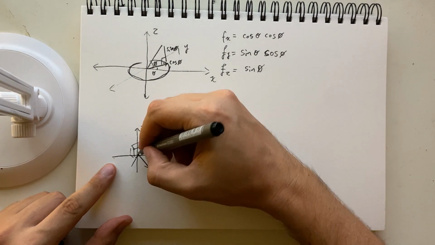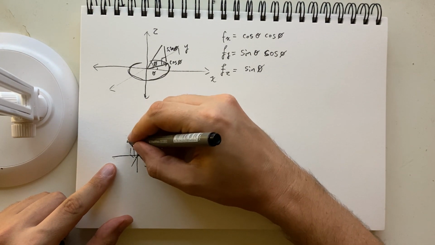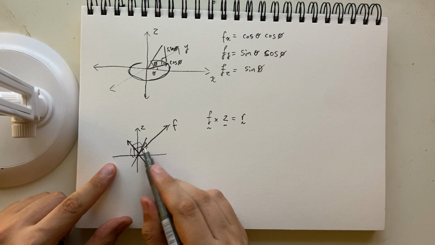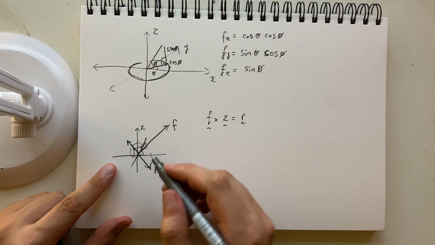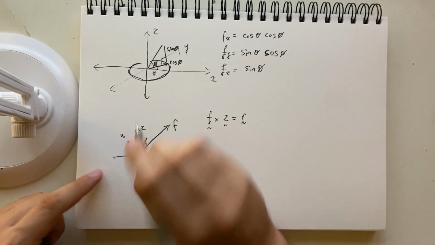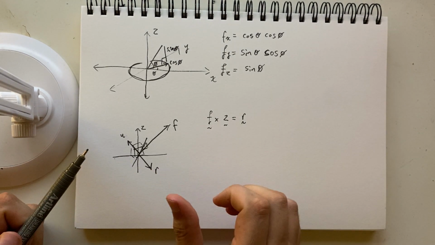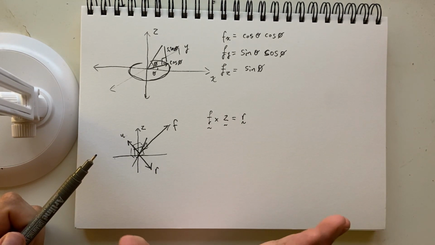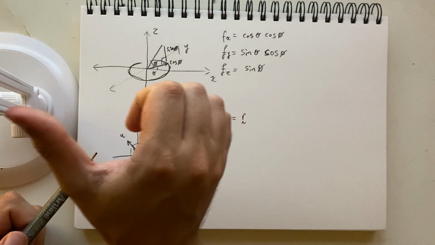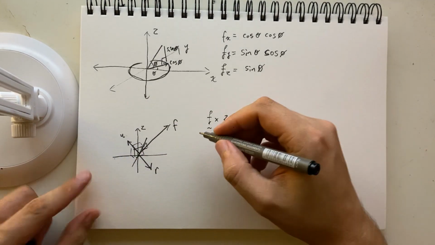Okay. Then we want to get the camera's actual up vector, which might be tilted a bit based on the camera's tilting. Well, this up vector is perpendicular to both the right and the forward. So by the right-hand rule, we go right cross forwards, and our thumb is going up with that up vector.